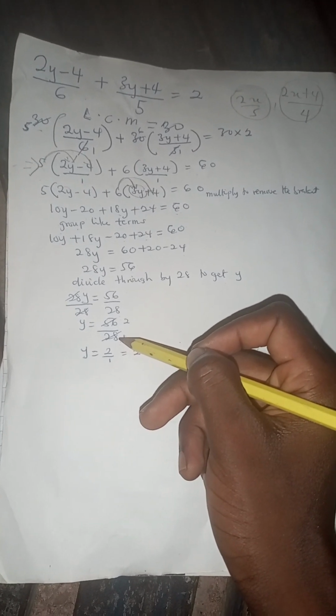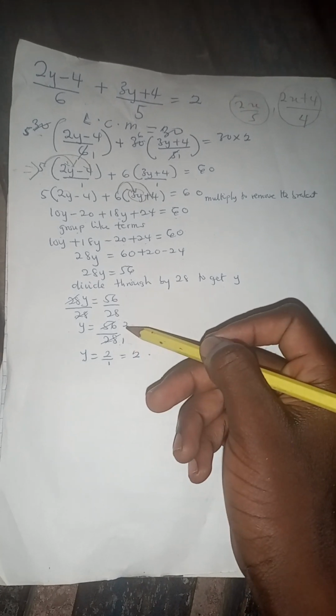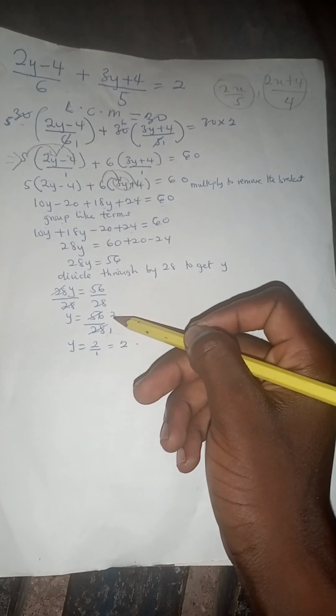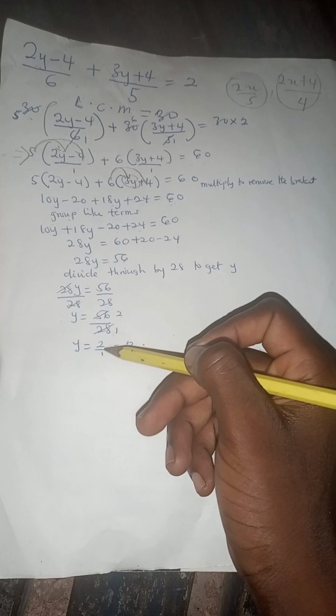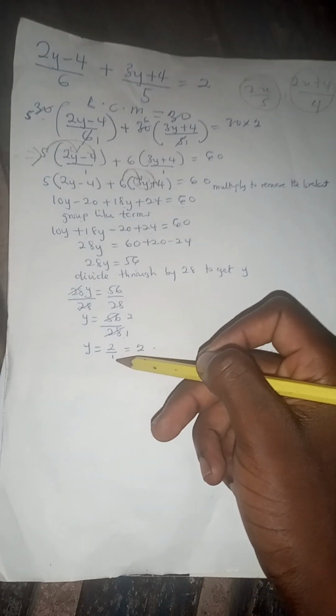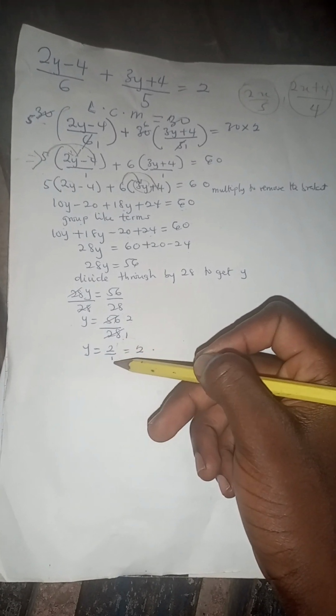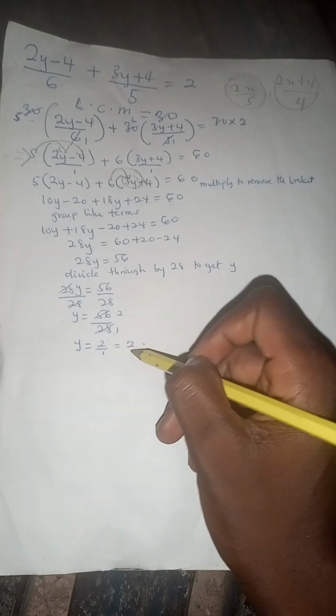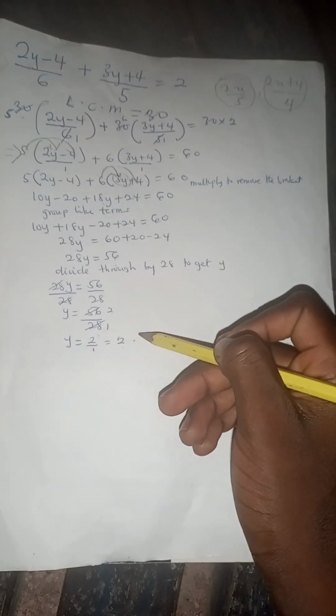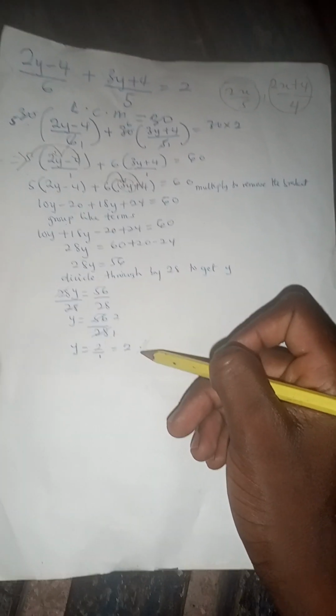So 28 goes into itself 1, goes into 56 2 times. So we're having y is equal to 2 over 1. And any number over 1 is the same number. Likewise, any number times 1 is the same number. So our answer is 2.